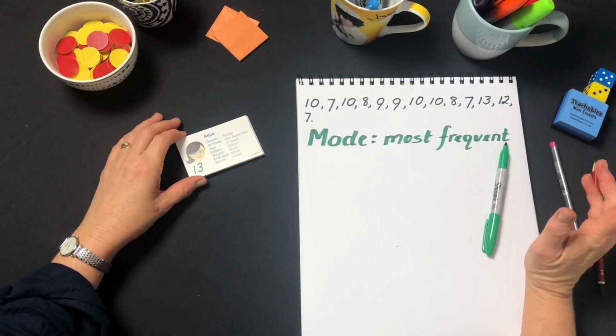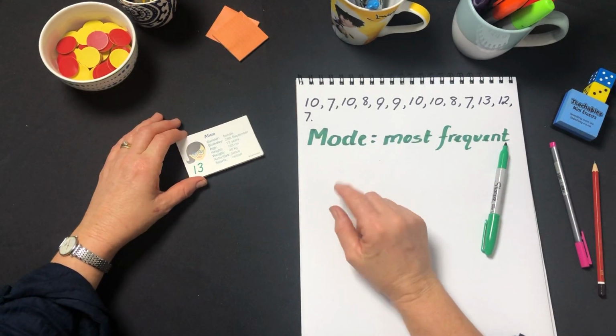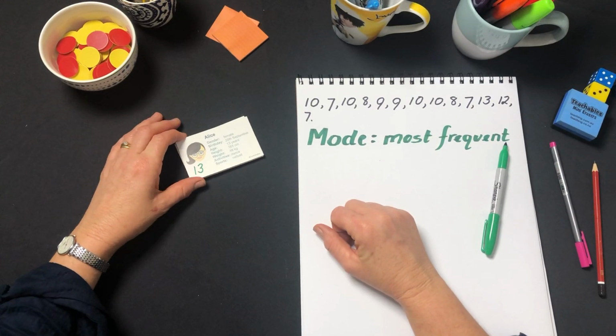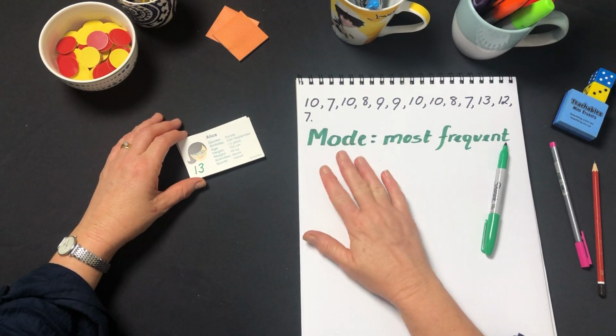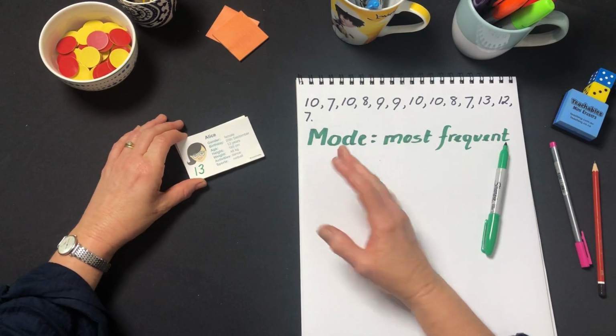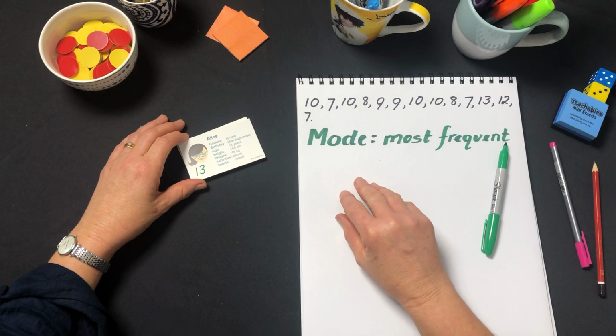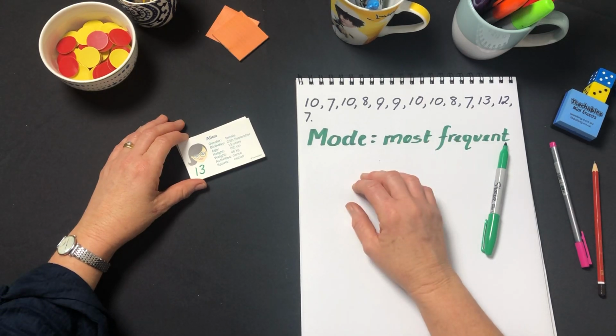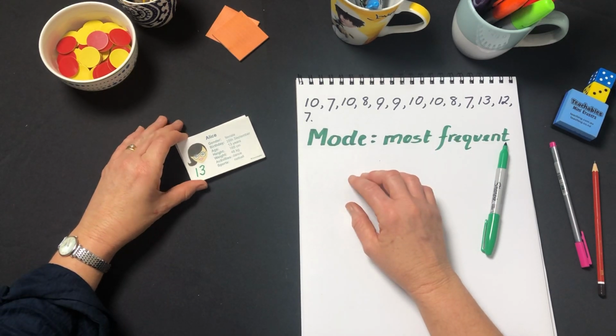Hi, welcome to this video where we're going to focus on one of the statistical measures that we use when working with data. We're going to focus on mode. And again, we'll be using physical materials or manipulatives to help students understand the concept of mode.